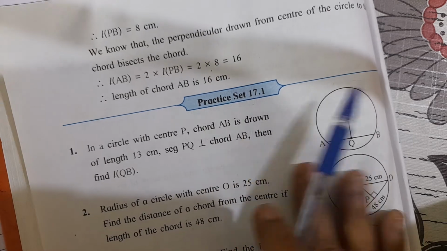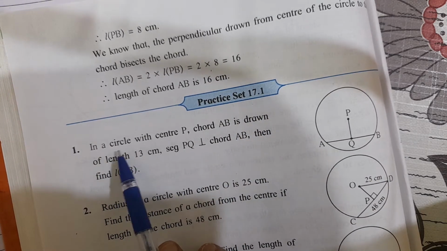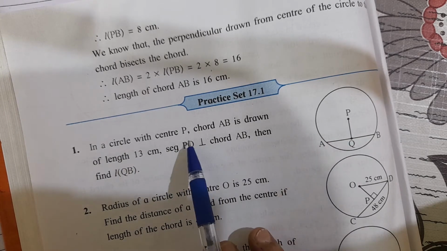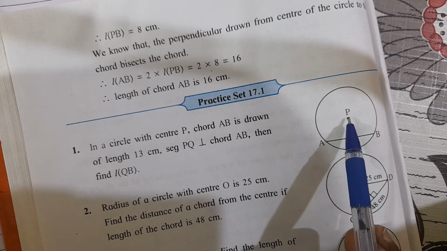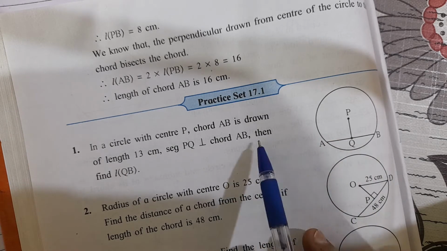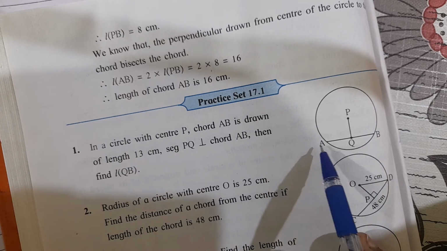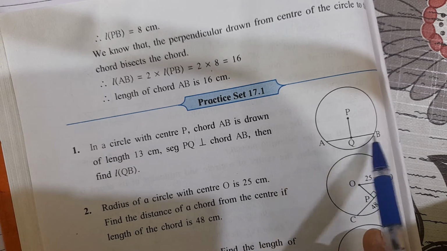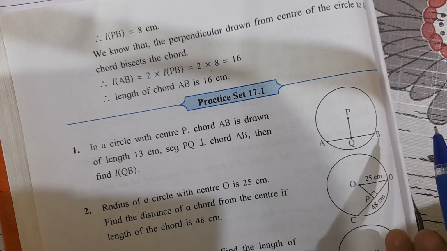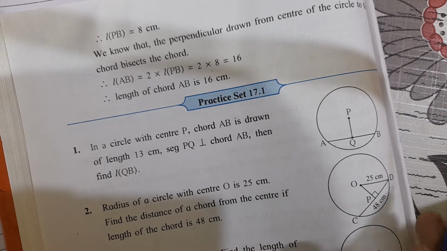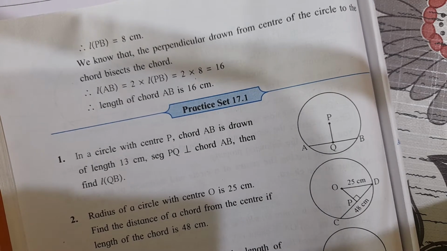Now students, let's begin with practice exercise 17.1. First question: in a circle with center P, chord AB is drawn of length 13 cm, PQ is perpendicular to chord AB, then find the length of QB. What we have to find? The length of QB, children. Now we know that the full length is 13 cm. So half of this will be how much? That will be the answer, right? Because the perpendicular drawn from the center of the circle bisects the chord.